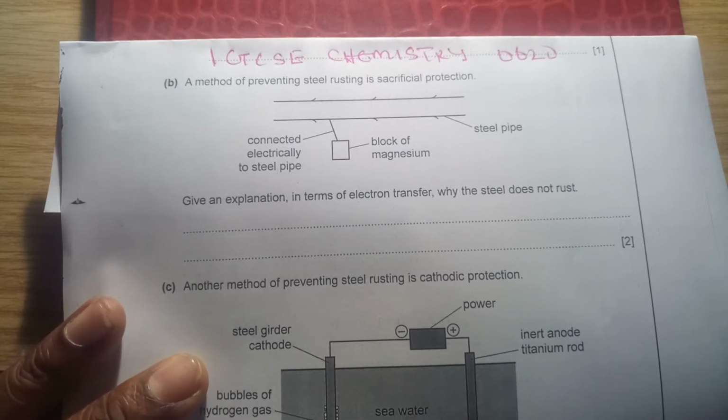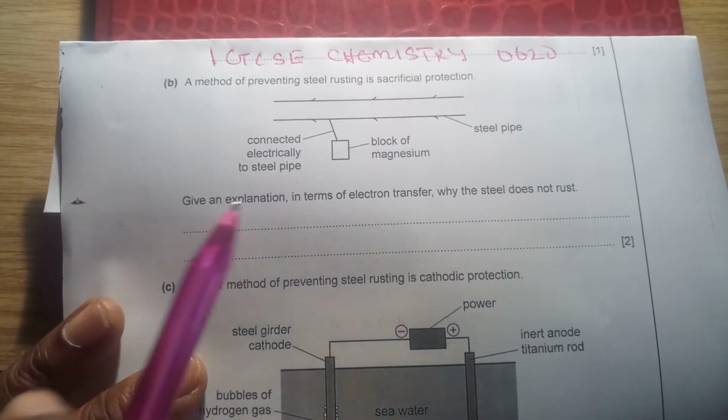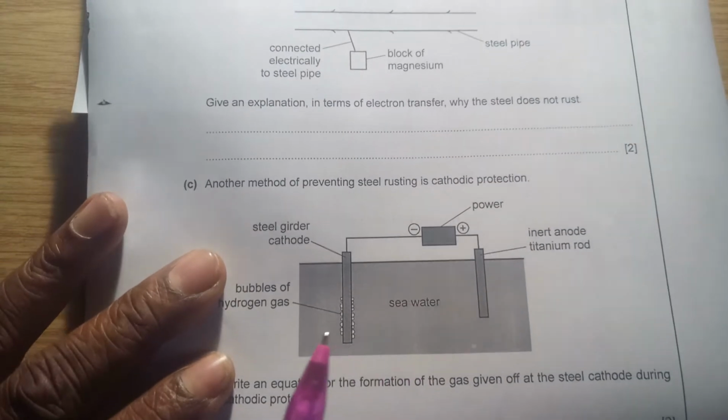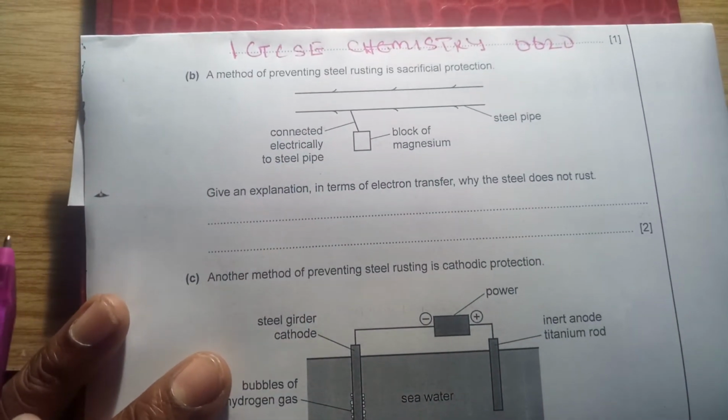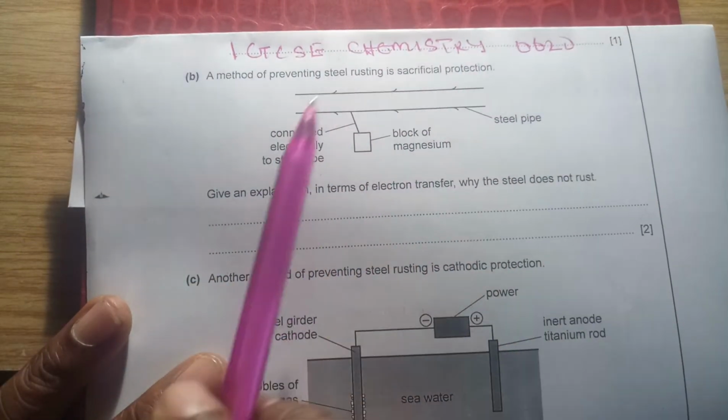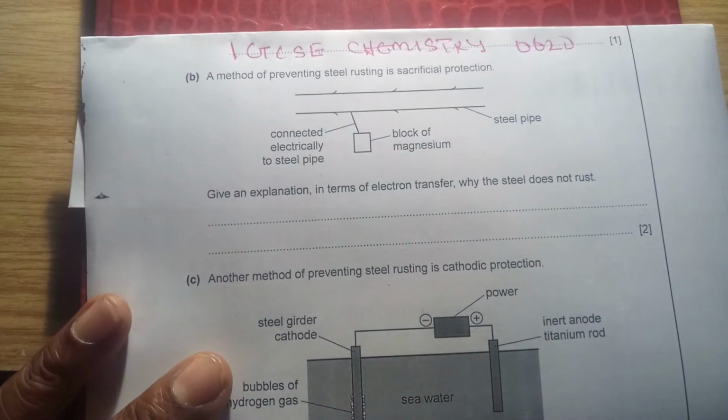You know, there are two methods of preventing steel rusting. It could be sacrificial protection or cathodic protection, right? So I have two questions, this and this. Now look at this diagram closely. Without the information given, is this cathodic protection or sacrificial protection?